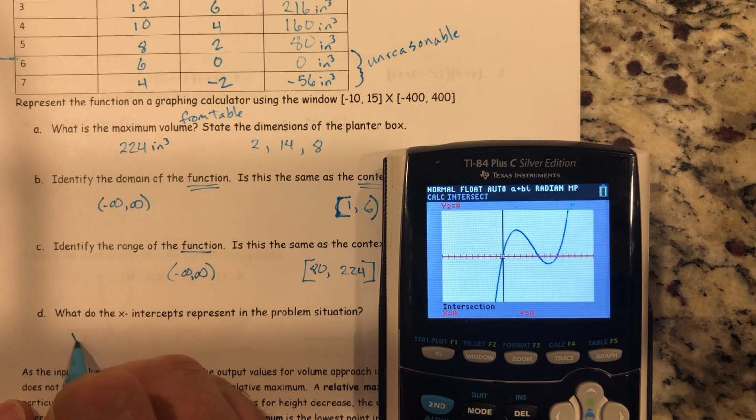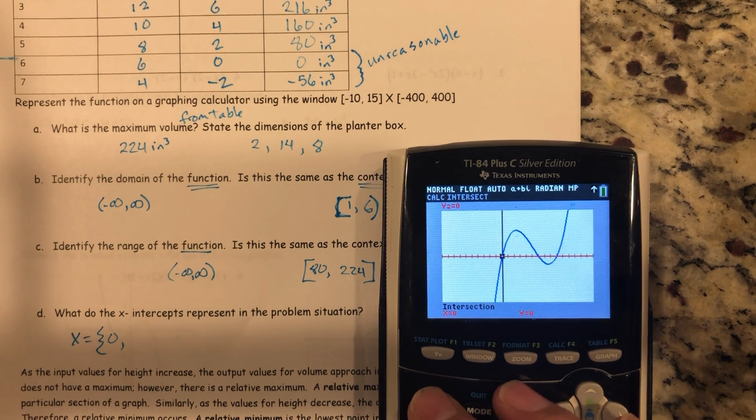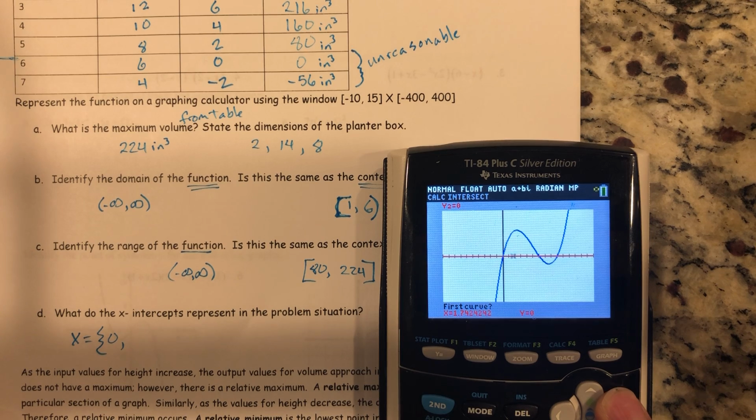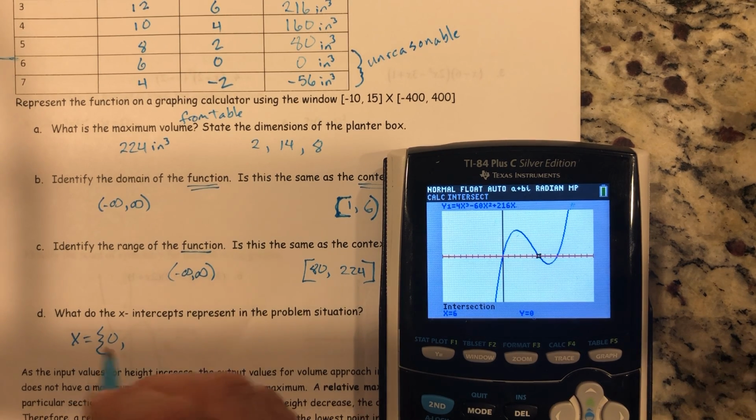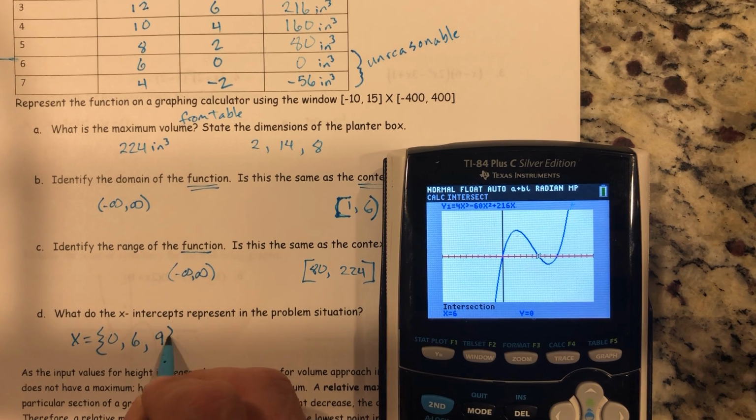So again, we're just going to do x equals, we're going to open our brackets. The first one is 0, and then I can do second trace 5, intersect again, and then I just move that closer to the second one. Again, enter 3 times, and then we get 6 for that one, and then 9 for the last one.